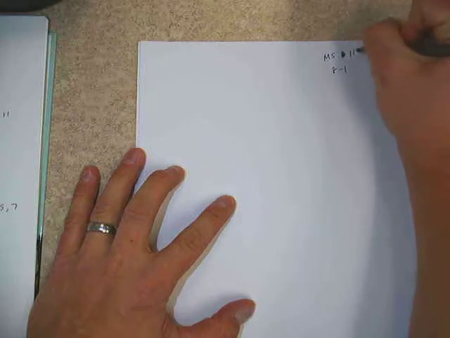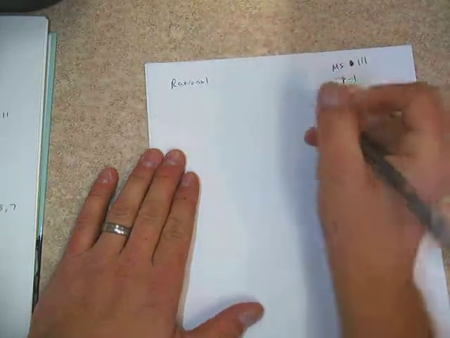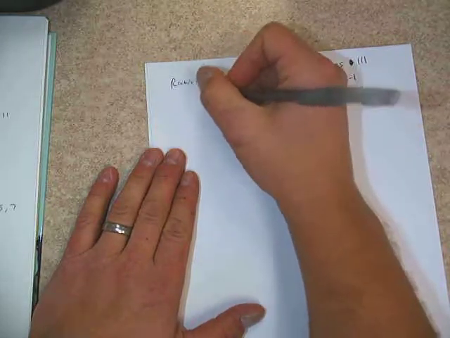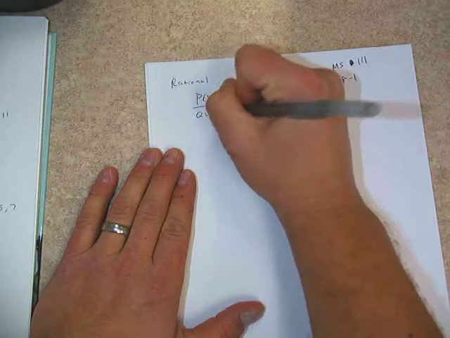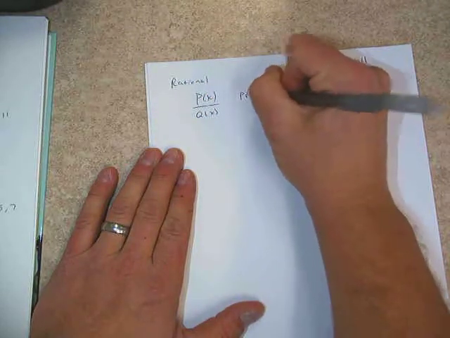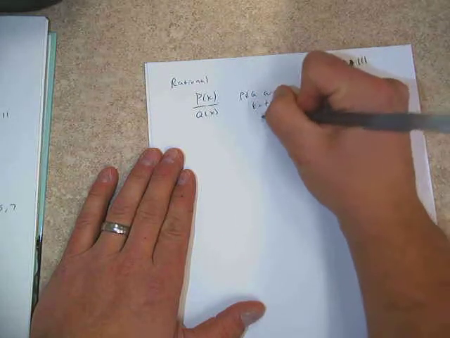For section 8.1, we are going to take a look at another type of function, which we call a rational function. And we have a little bit of experience dealing with types of rational functions because a rational function is going to be defined as p of x over q of x, where p and q are both polynomials.